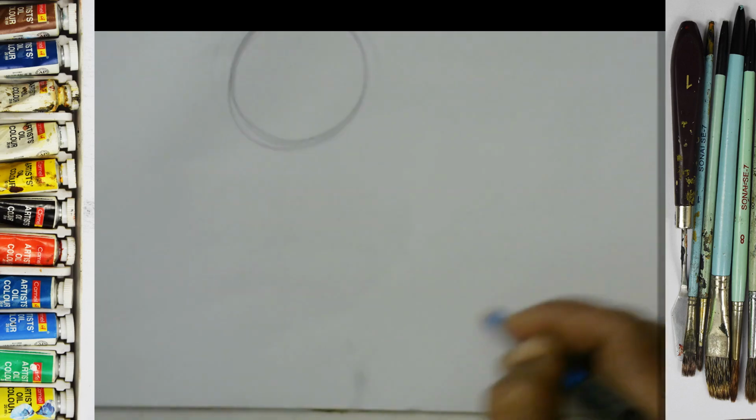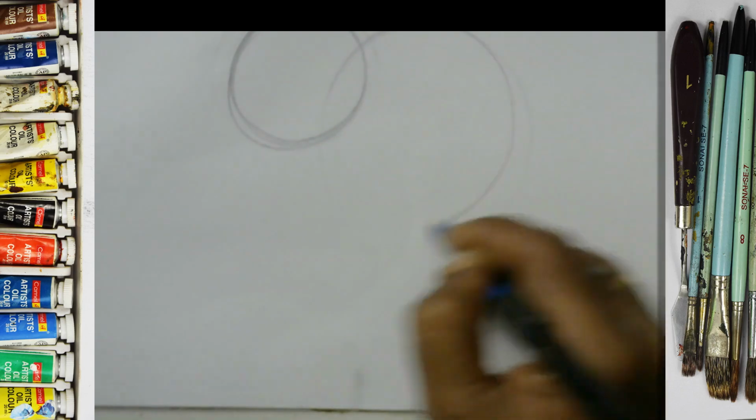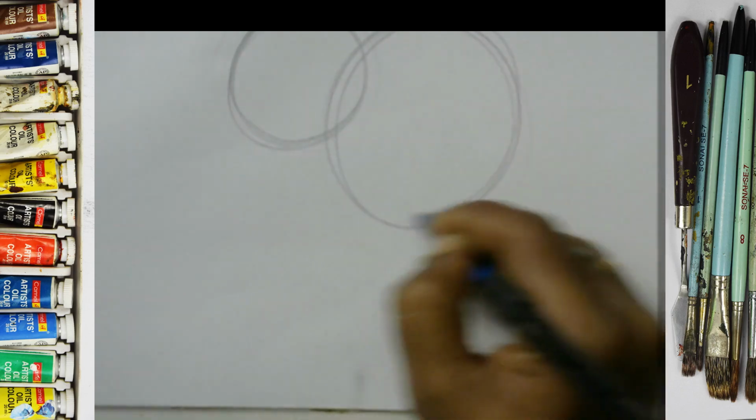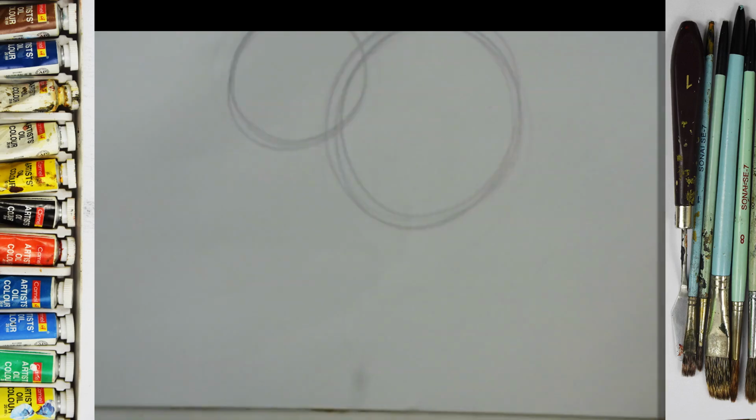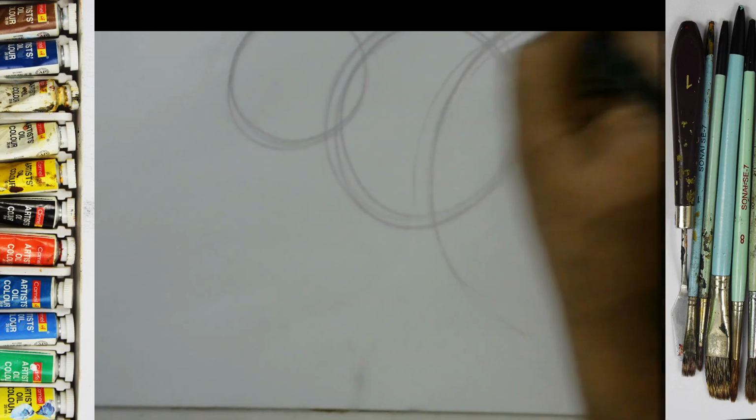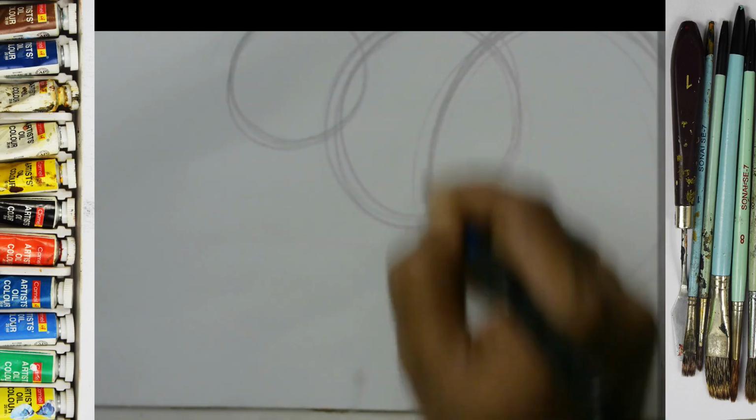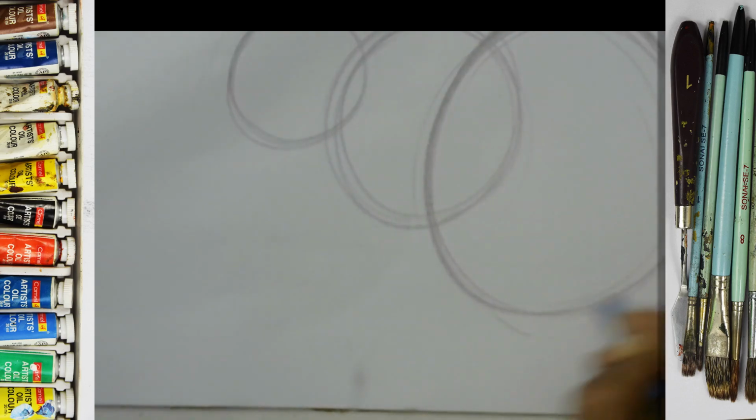Next is make another circle. Bigger one. Huh, bigger one, and make... I think it's some kind of ant. I make, Sir, what is this? You guess what animal it will be. I make bigger one more. Ha ha. How to guess it?